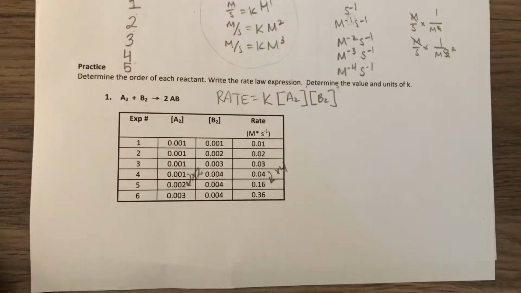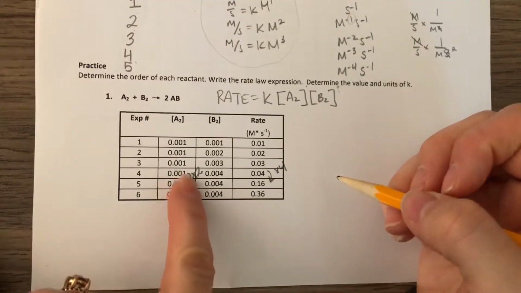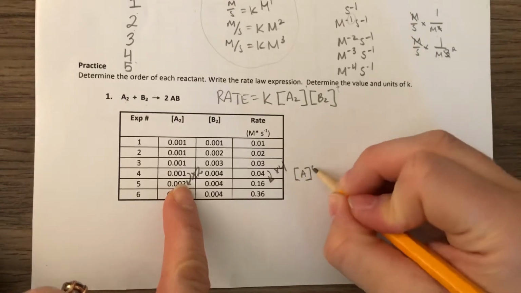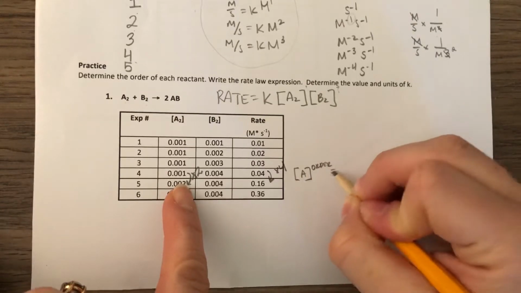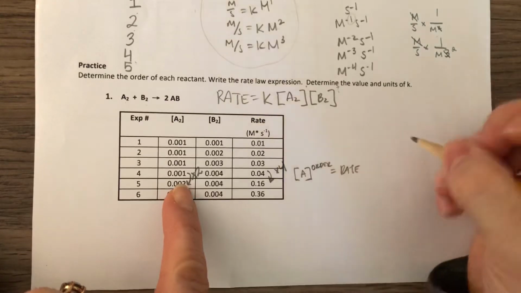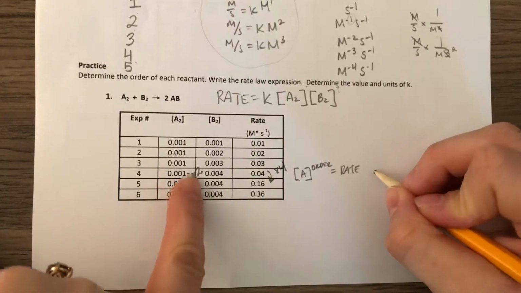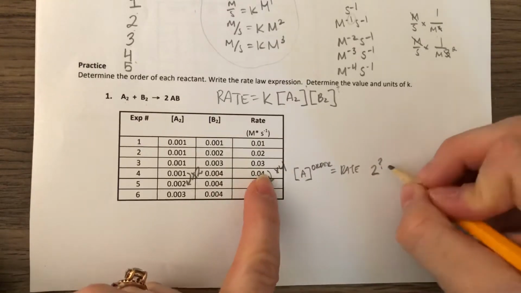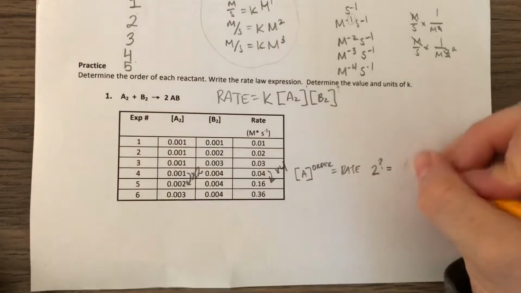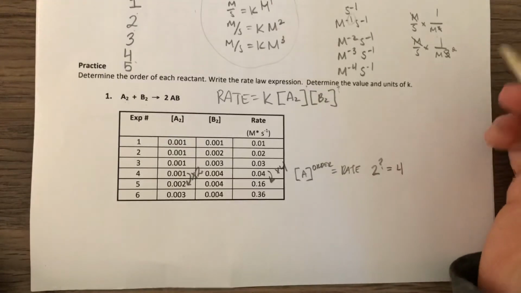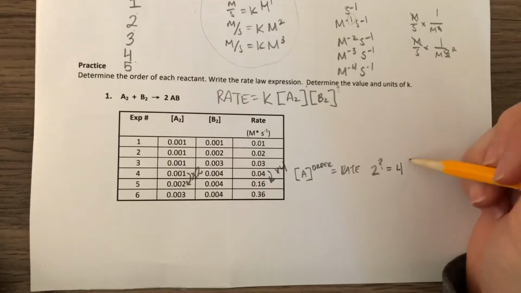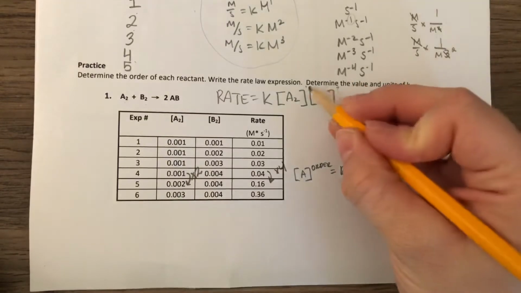So this tells us that A must be second order, because the concentration of A doubling, raised to whatever order it is, that's what we're trying to find, will make the rate go up by a factor of 4. The order must be 2. 2 squared equals 4. So A is second order.